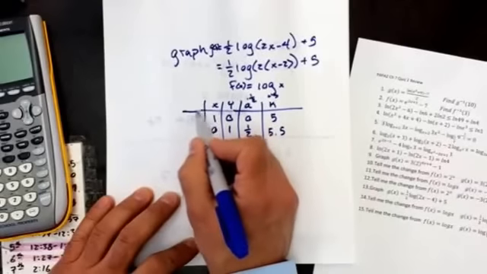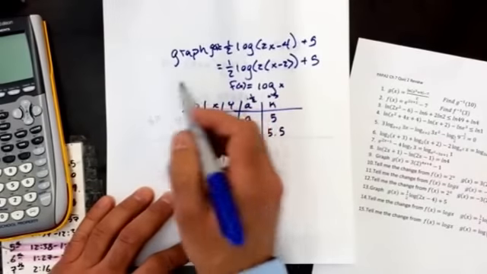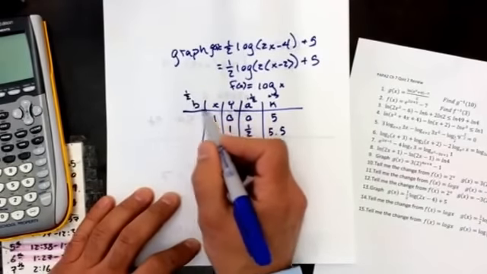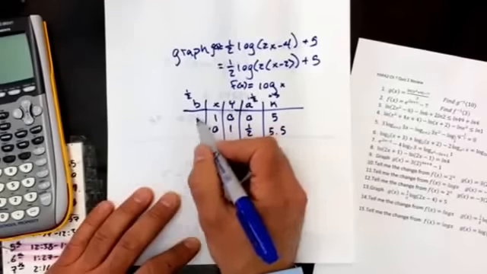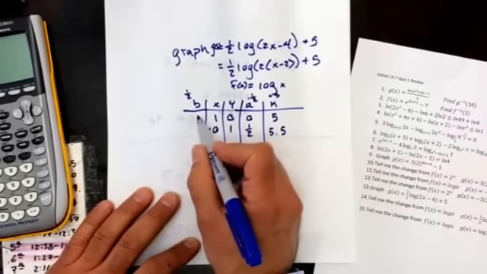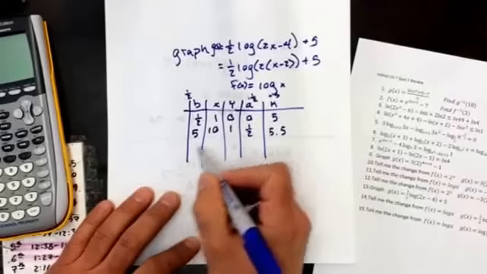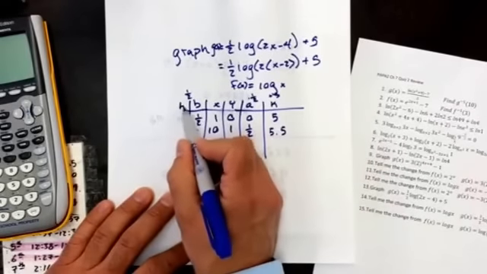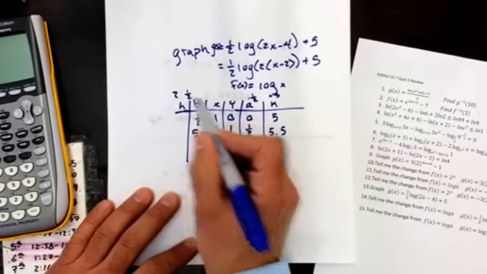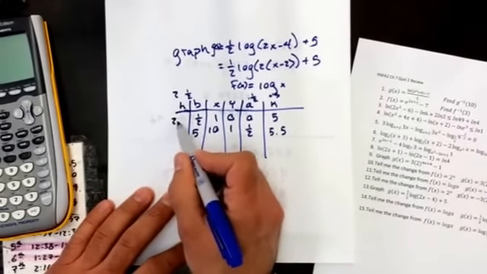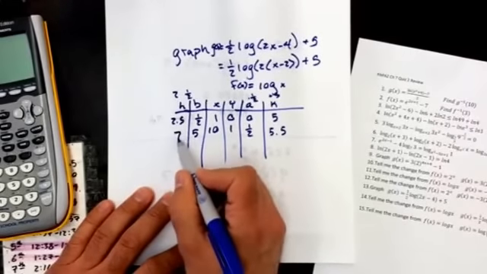Now with my x's, multiply by b. B is 1/2, because remember, it's the inverse. So times 1 over 2. 1 times 1 over 2 is 1 over 2. 10 times 1 over 2 is 5. And then plus my h value. My h value is 2. So 1/2 plus 2 is 2.5. And 5 plus 2 is 7.